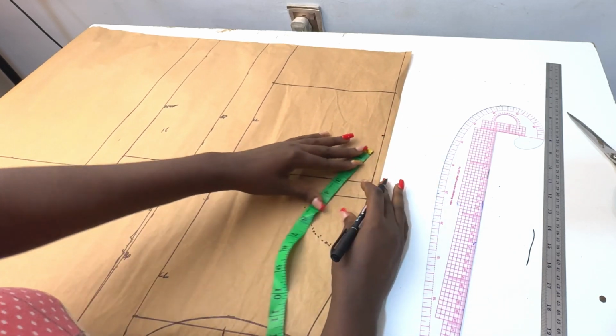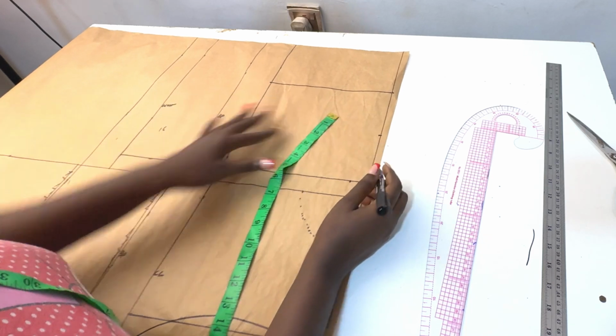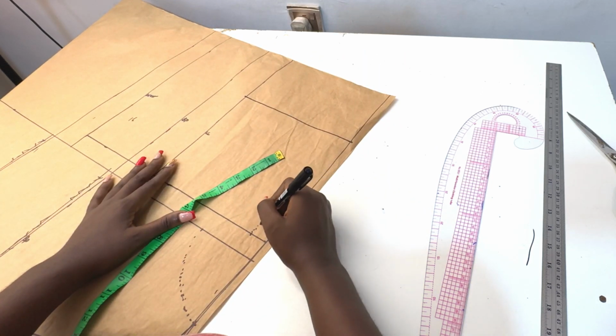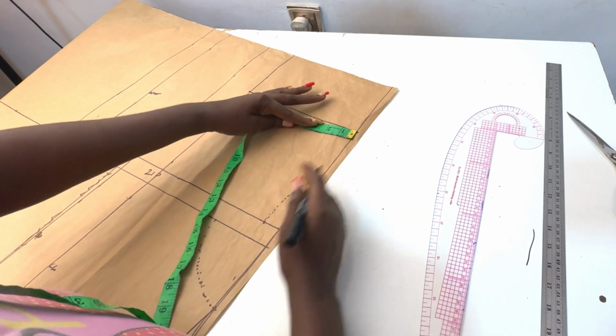So like I said, the back width is 3.5 and the depth is 1 inch. You also do the connected line just like what I'm doing, and you're going to also slope for the back, which is also going to be 1 inch.